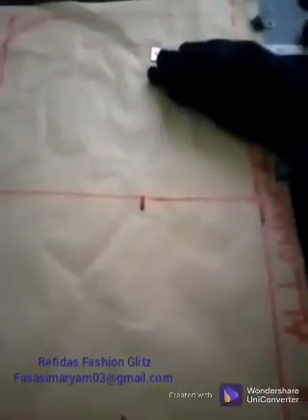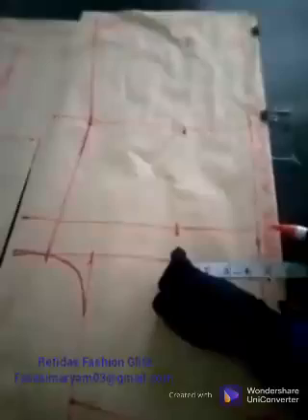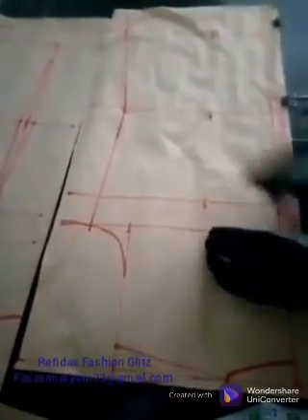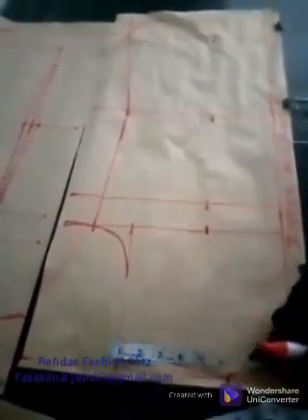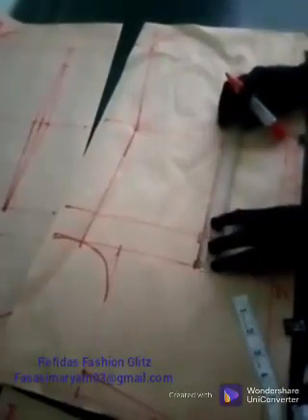Then you place it here also, 4 inches. Here too, at the armhole, we are going to place 4 inches here. Then you connect.